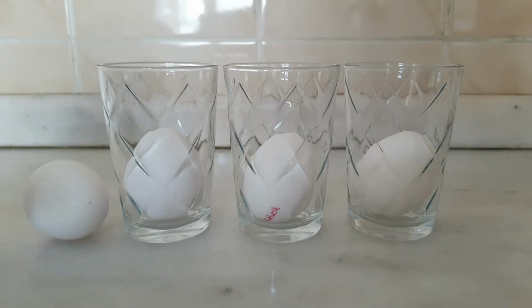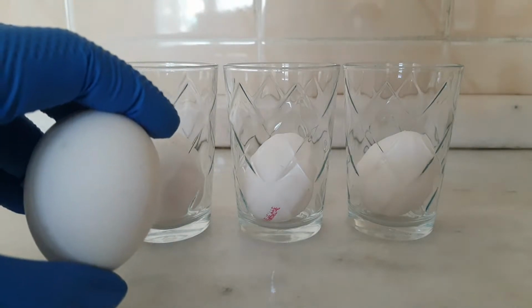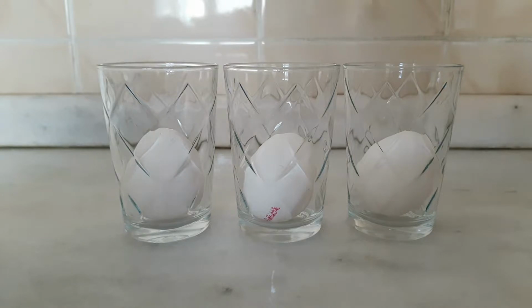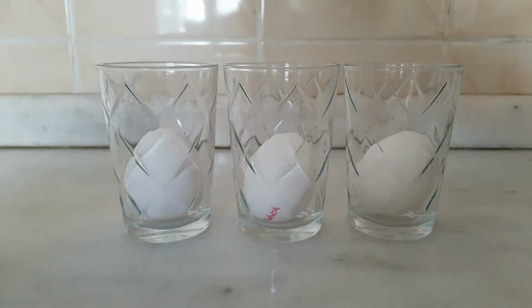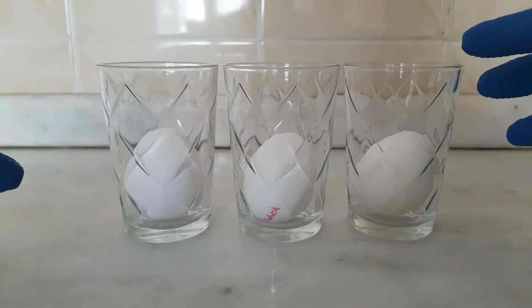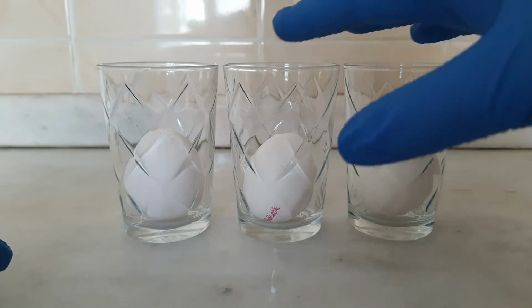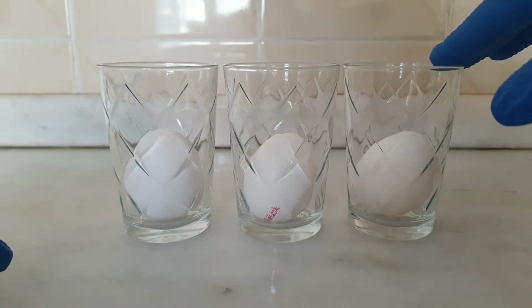Okay, now as a first step, I will remove one of my eggs as a control group, and I placed the rest of the eggs in different glasses, and I will cover all of them with vinegar.